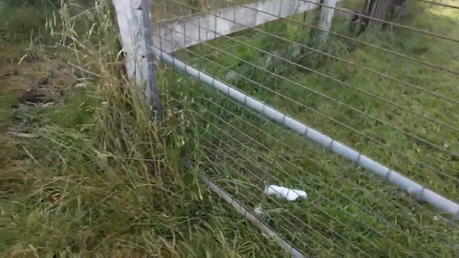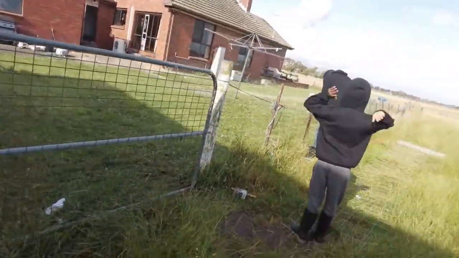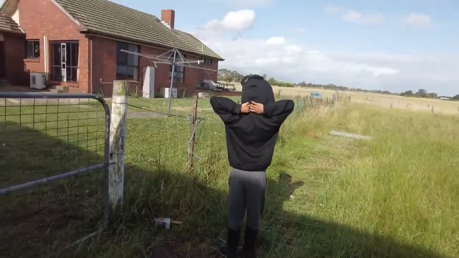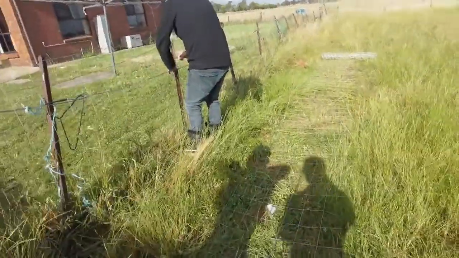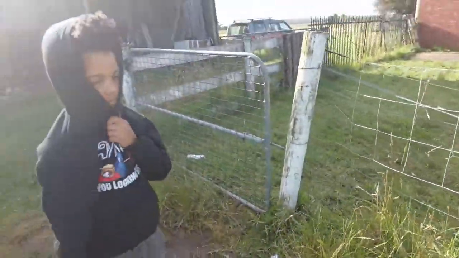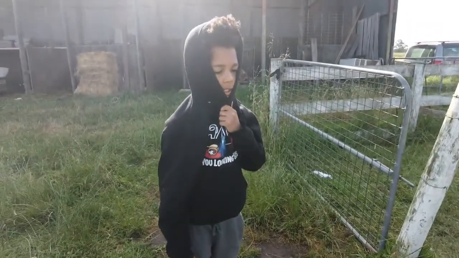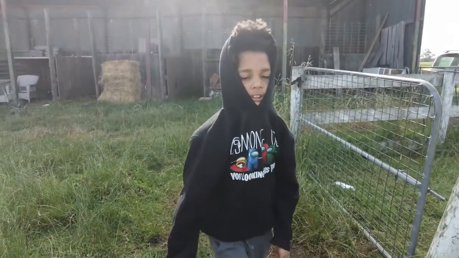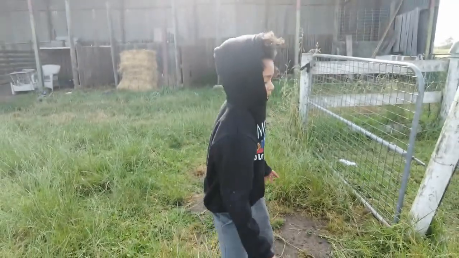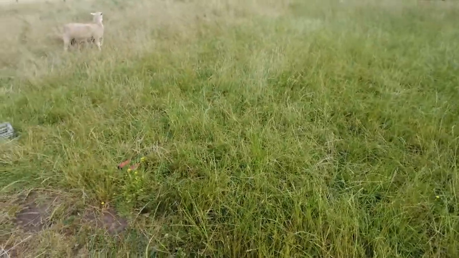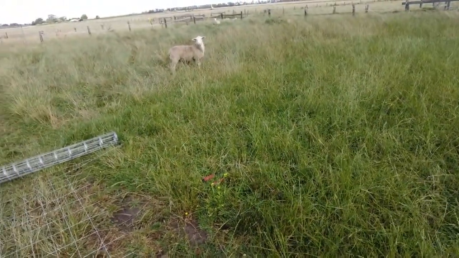Daddy? You want to show the guys what you're doing? Don't stop filming. Dad, one of the lambs just came to look. Dad, look.